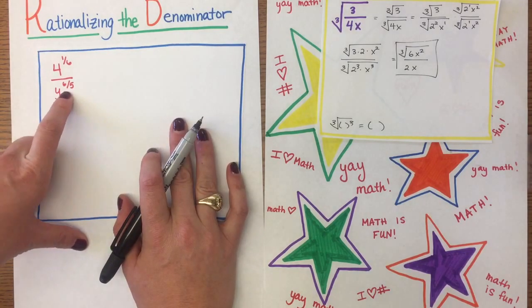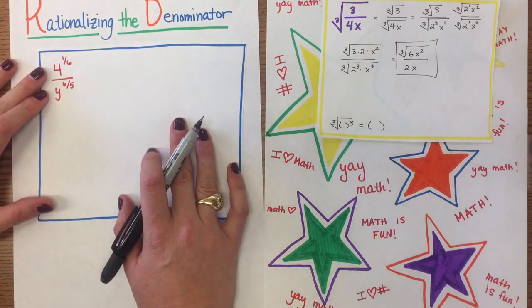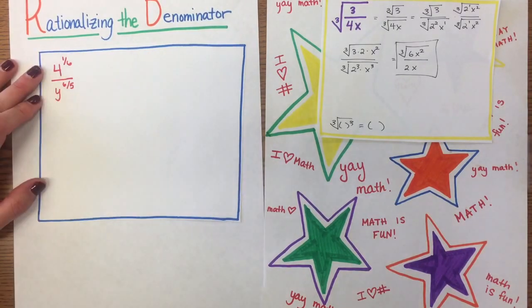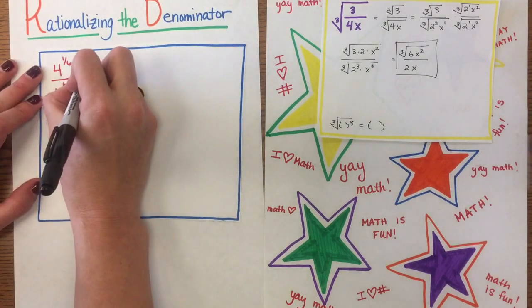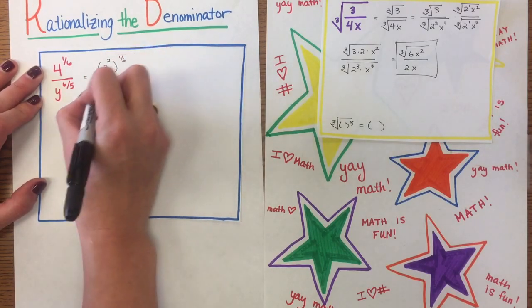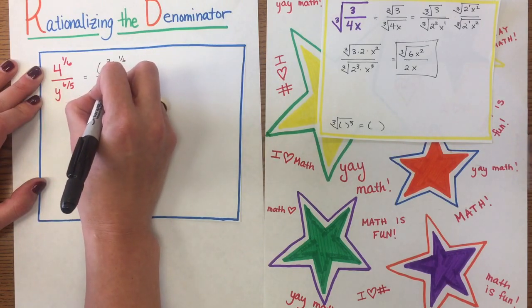I also see that I have a fractional exponent in the denominator, and this fraction is bigger than 1. So if I look at 6/5, 6/5 can be written as 1 plus 1/5. So I'm going to start by writing 4 as 2 squared raised to the 1/6, and y to the 6/5 as y to the 1 plus 1/5.